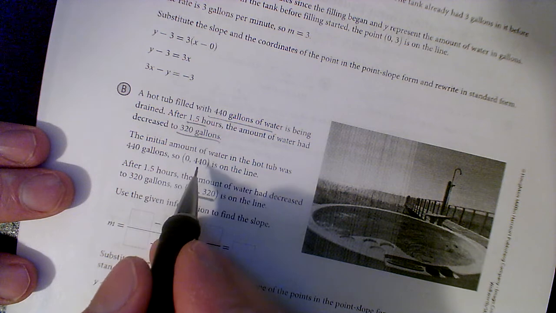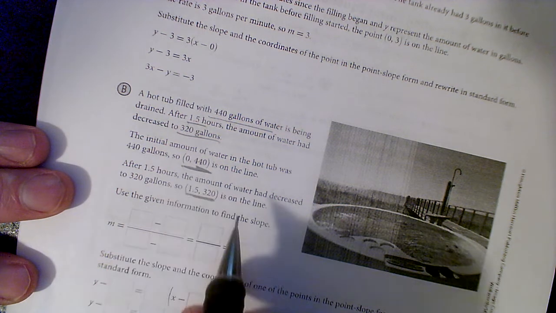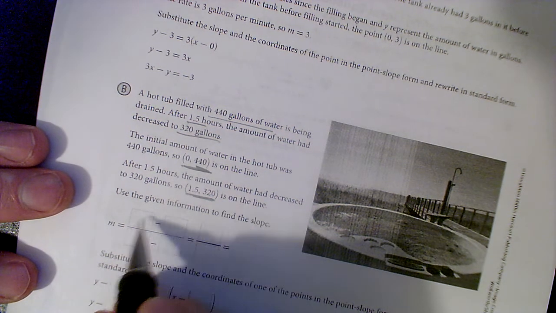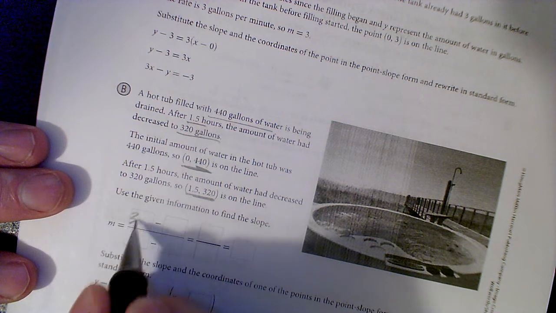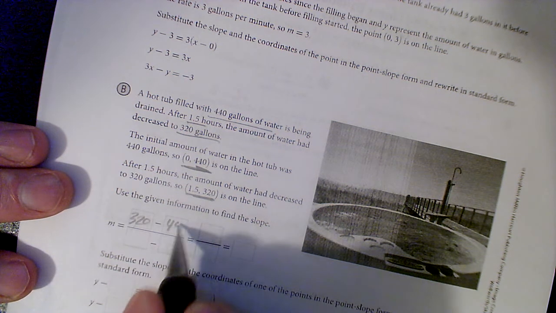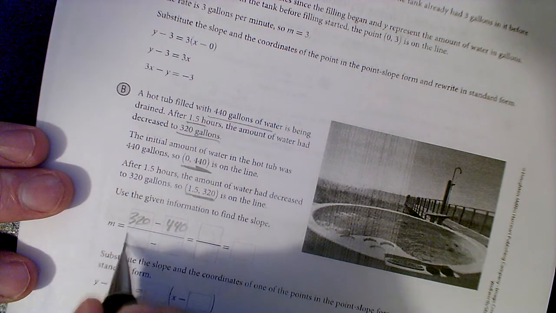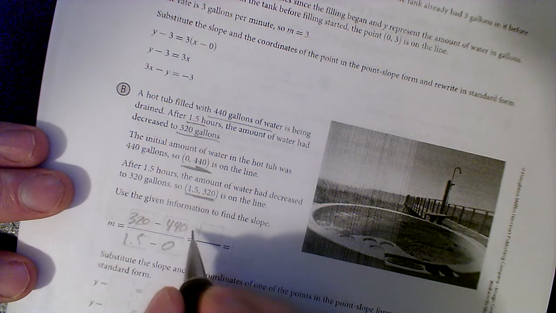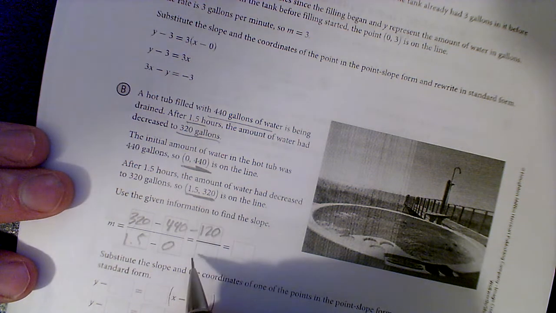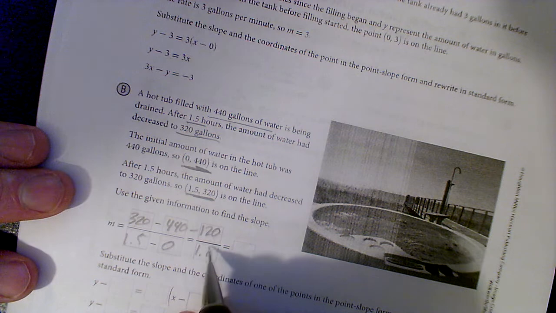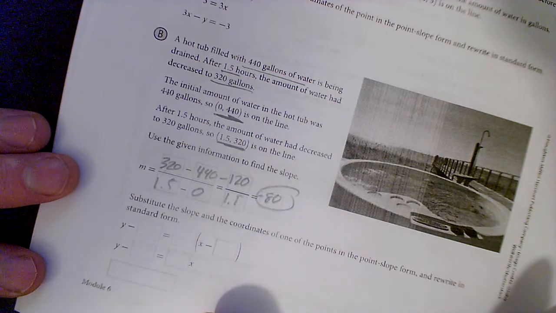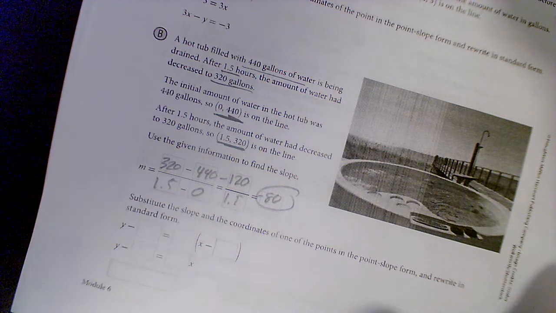The amount of water the hot tub started as 440. So we got 2 points, right? So if I do slope, that is y2, 320, minus y1, 440, over x2, 1.5, minus x1, which is 0. And that gives us negative 120 over 1.5, which gives us a negative 80. Alright, so we got the water going down at 80 gallons an hour.